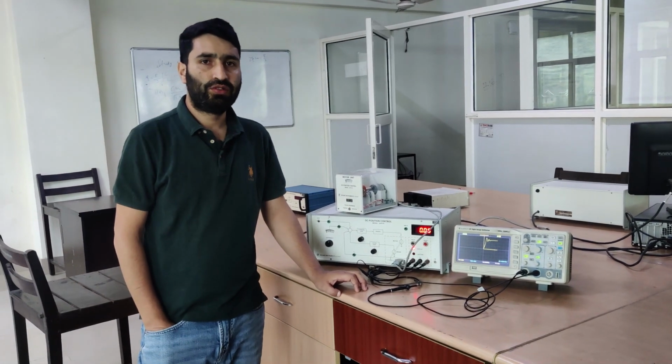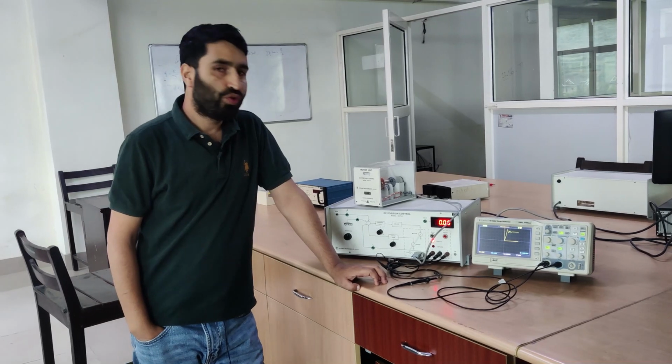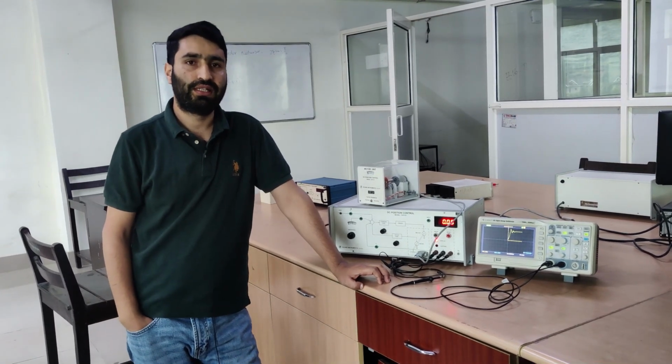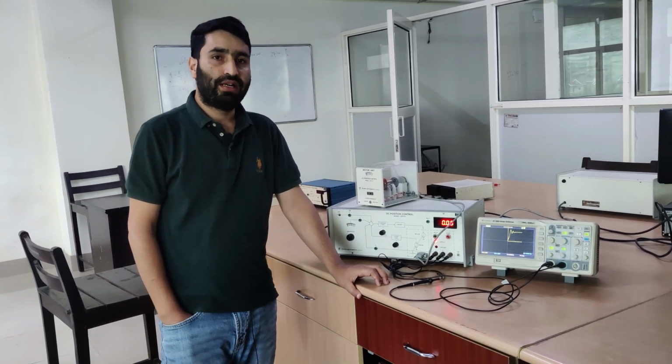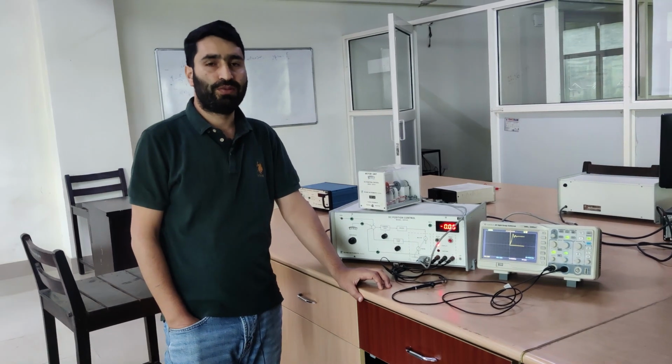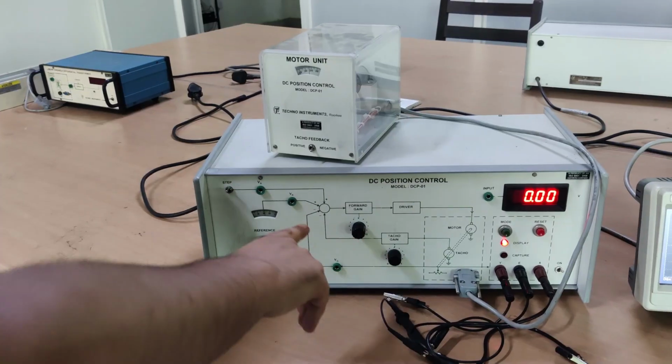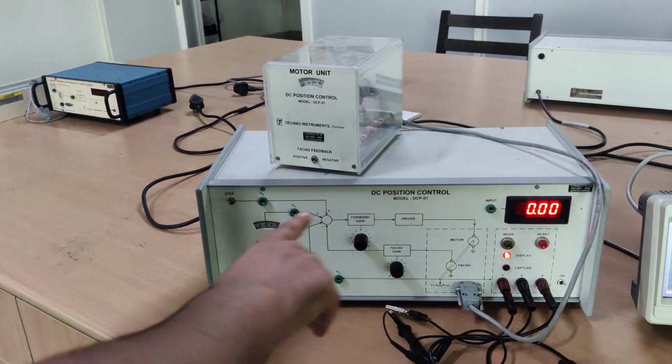Welcome everyone. Today we are going to study the second order system. As you might have studied in your classroom about critically damped, underdamped or overdamped systems, today we are going to visualize how the critically damped, underdamped and overdamped system responses look like on the DSO. As you can see, we have a DC position control unit here.